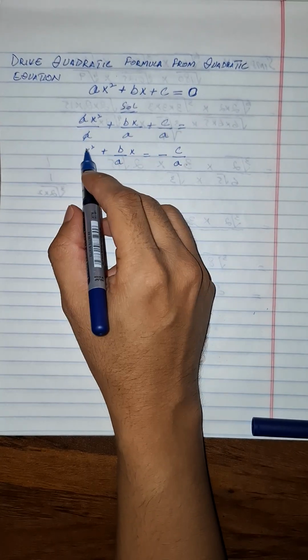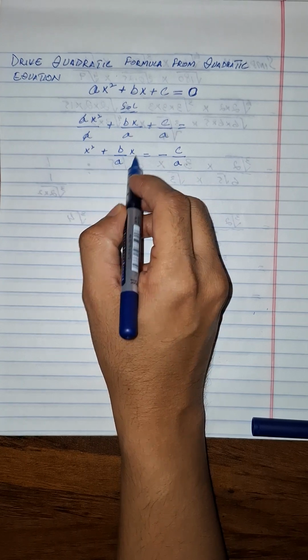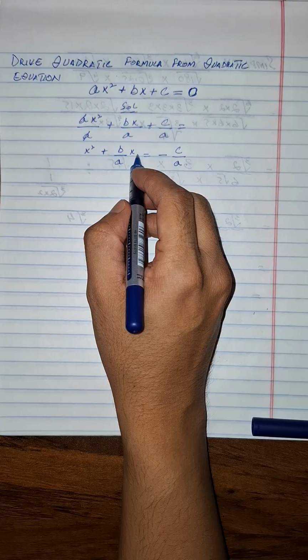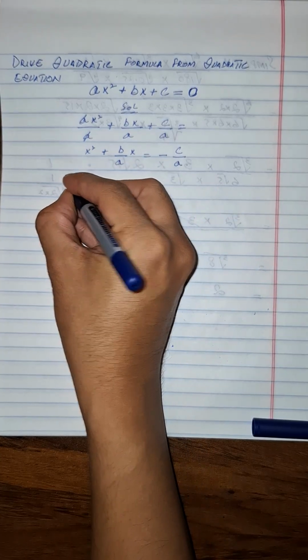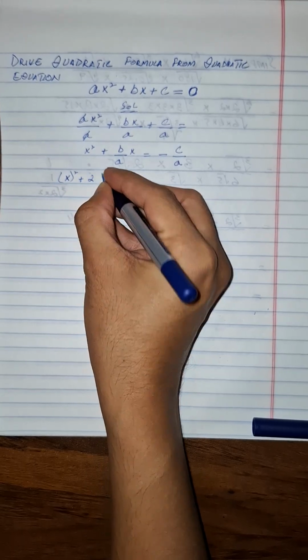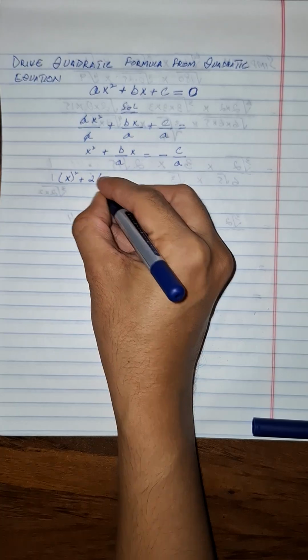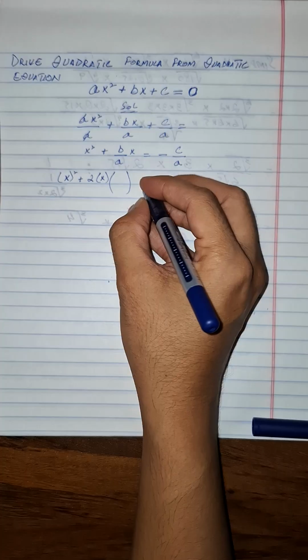Okay, over here we see this is x square and this looks like 2ab, so we have to find out the b square, right? So we will write x whole square plus 2, what is a, we have x, right? And what is b, we have to find out, right?